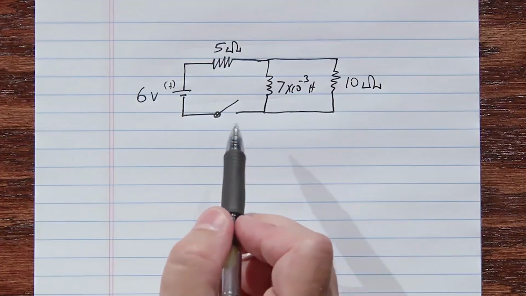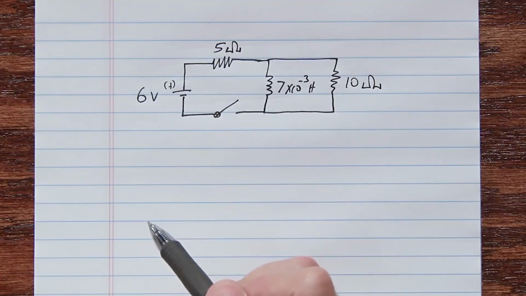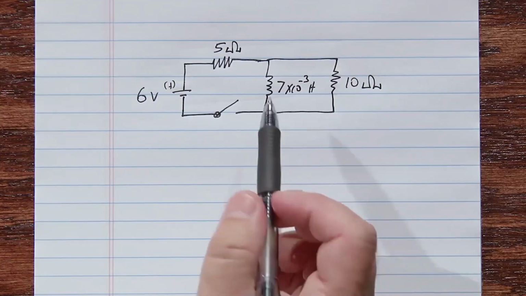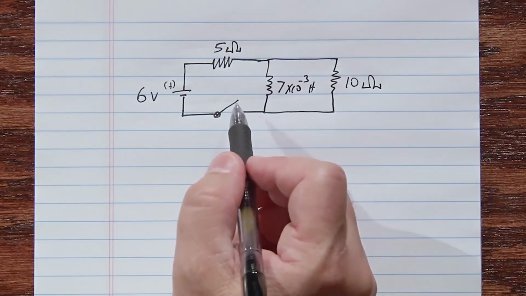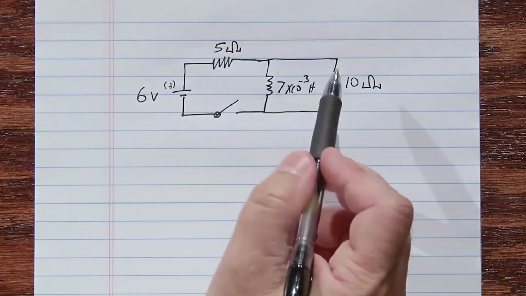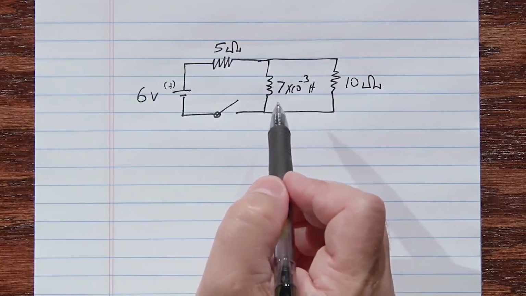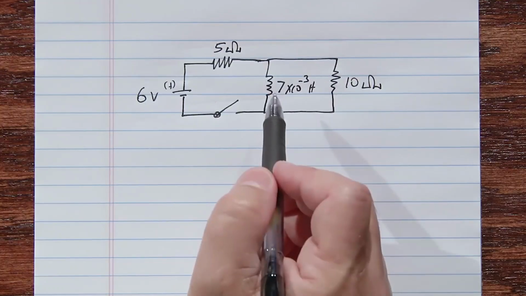Okay, so the circuit is like this for negative time, before t is equal to 0. In that case, the switch is open. The battery cannot supply any current to the circuit, so there's no current flowing in the circuit at all. So the current through the inductor is 0.